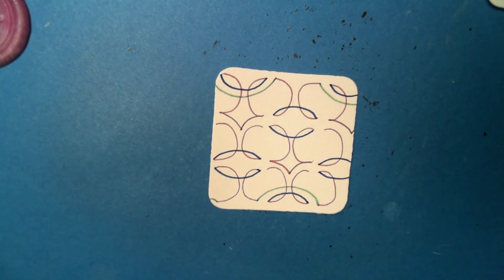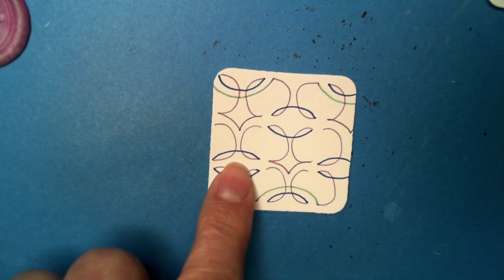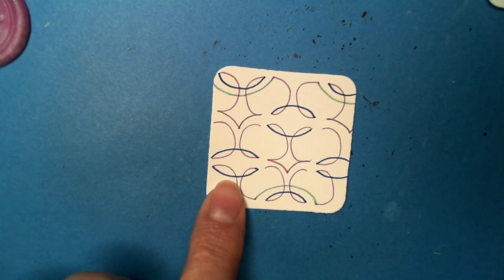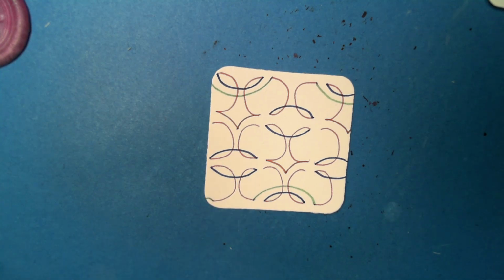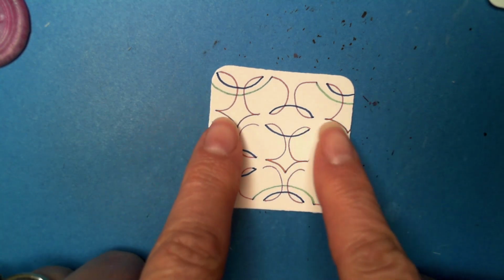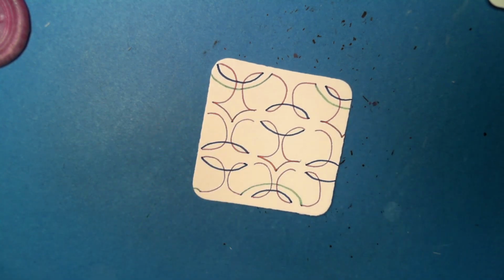Oh, wait a minute. Oh, she's got one more row than I do. That's why I was hesitating. Okay. So, these little V shapes. And then let's go orange.